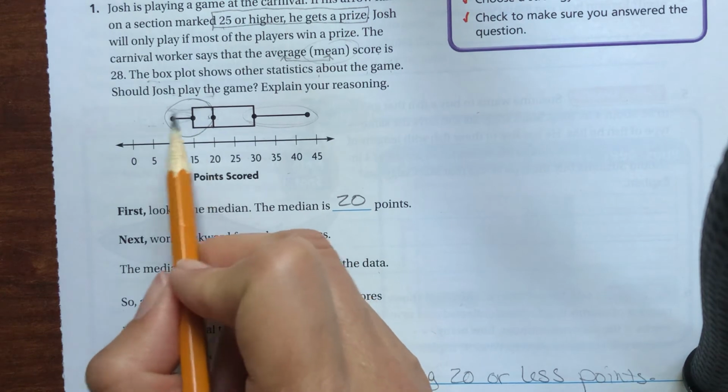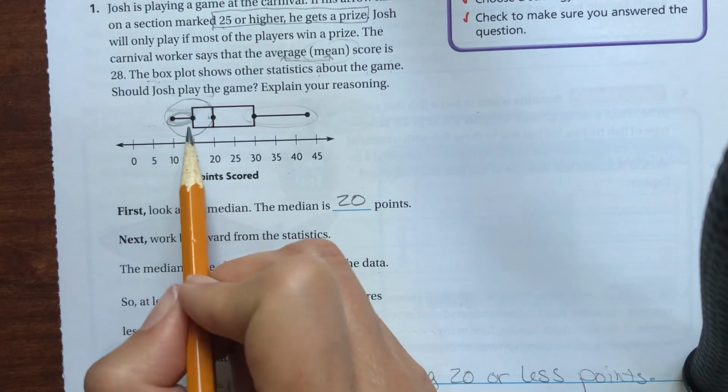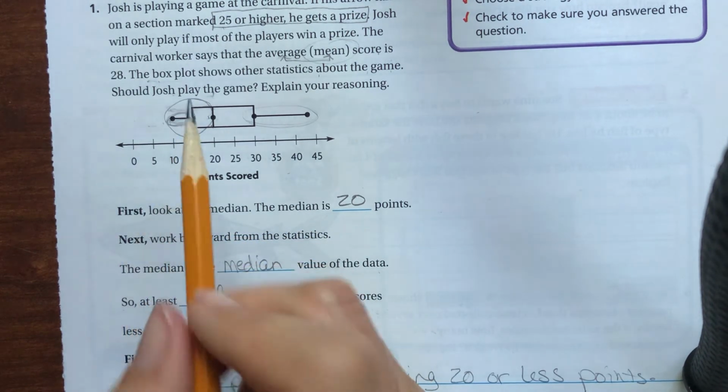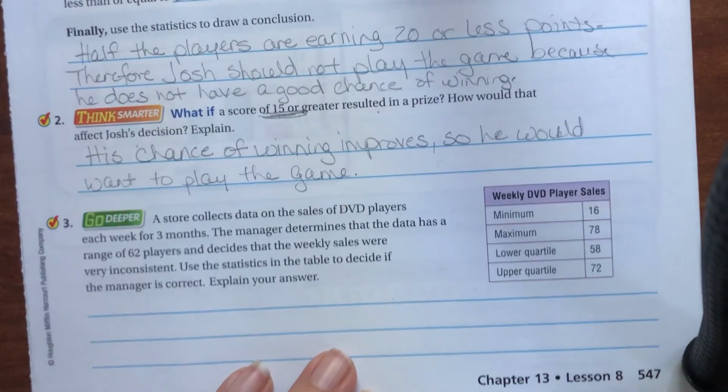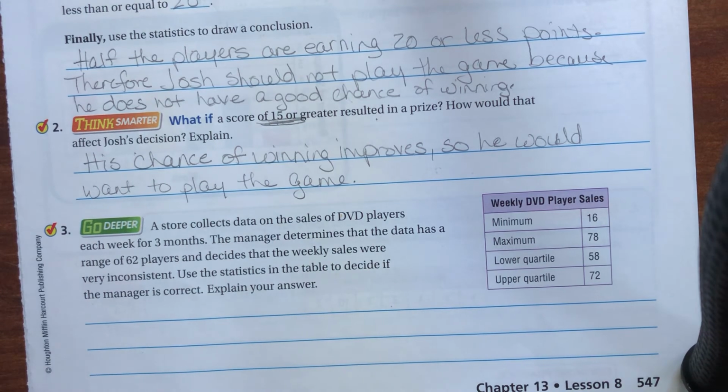I mean, look down here. In our lower quartile, there's very few people getting less than 15 points. So, yeah, it improves his chance of winning, and therefore he probably will win.